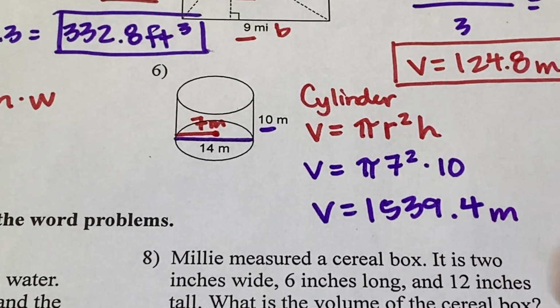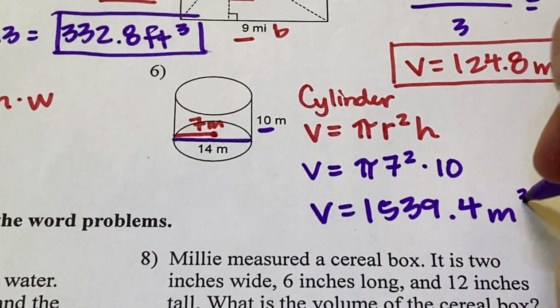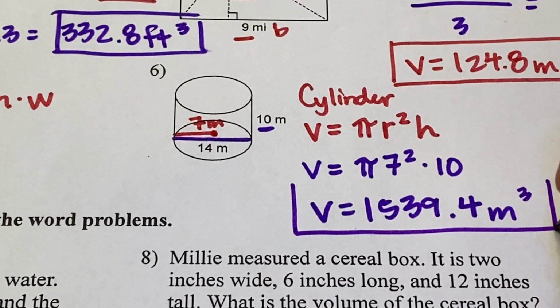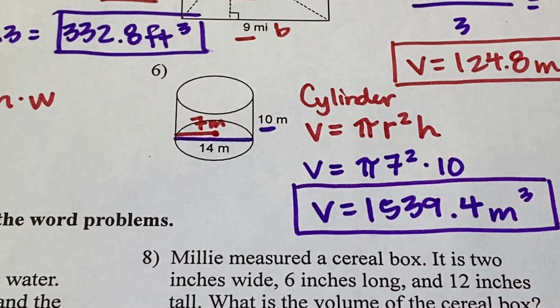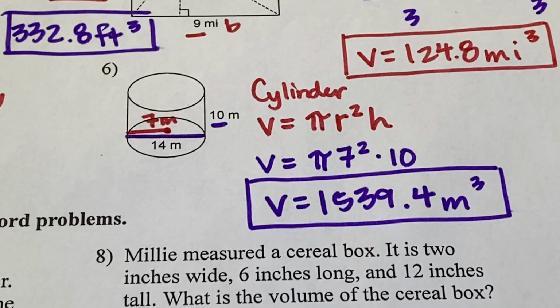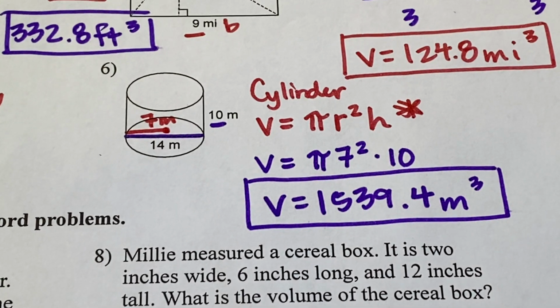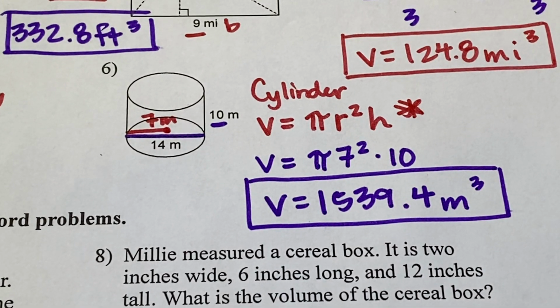And whenever we're talking about volume, it's cubed. Beautiful. So that's just a new formula. If you see a cylinder on your assignment, use that formula for the volume of a cylinder.